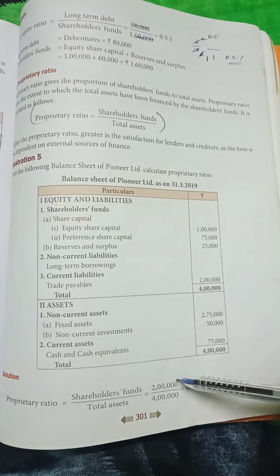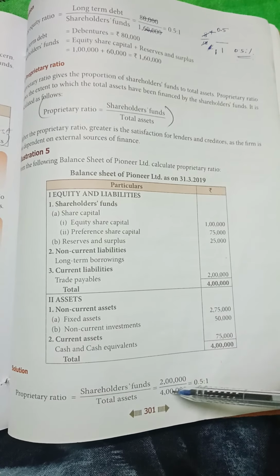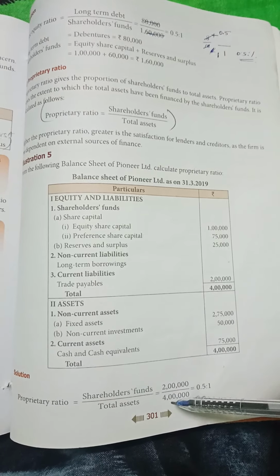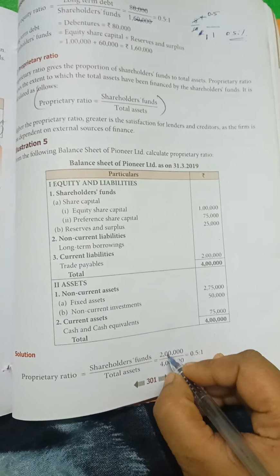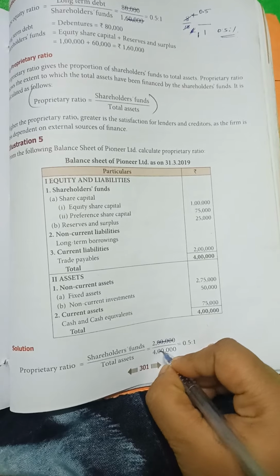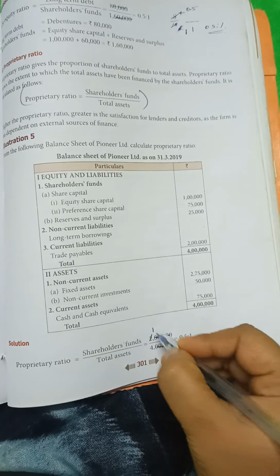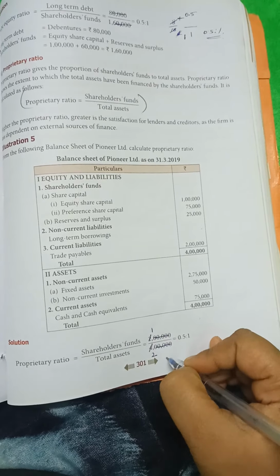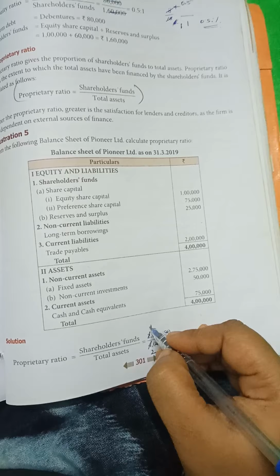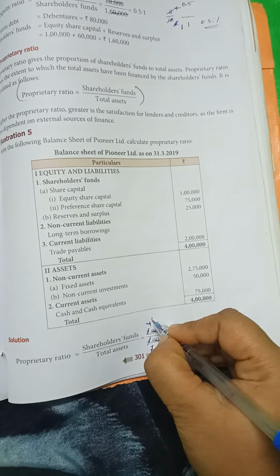So now you apply in your formula the shareholders funds total, which is 2 lakhs, divided by 4 lakhs as your total assets. So when you cancel, you get 0.5 is to 1. All the 5 zeros are to be cancelled. 2 into 1 times, 2 into 2 times. Always this place should be 1. To convert this to 1, divide this value by 2. So 2 here you cannot cancel.